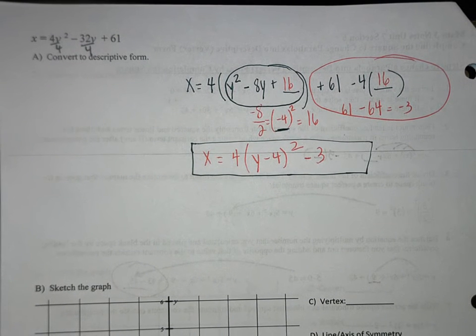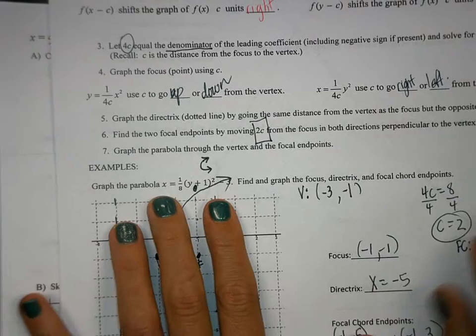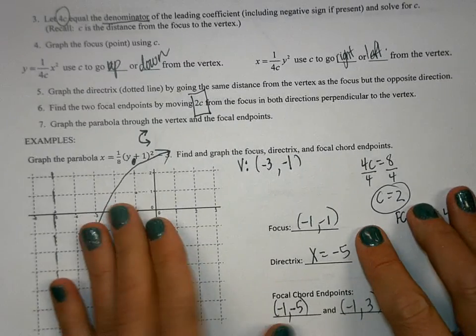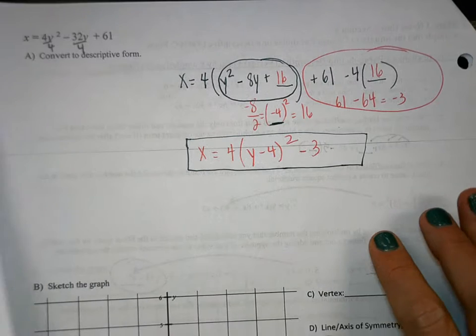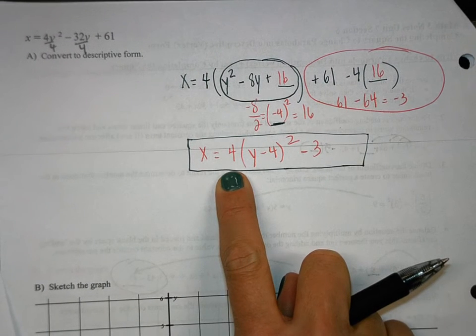Okay, now this is something where I feel like I didn't quite explain it correctly, but I'm going to show you something from a previous unit here. So you know how on all of our problems before we had a fraction out in front? If you notice today, this is not a fraction, it's a whole number.